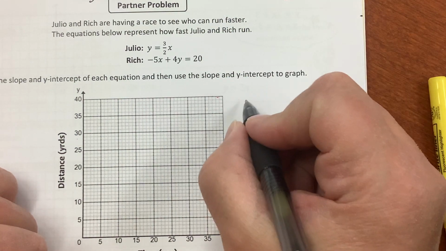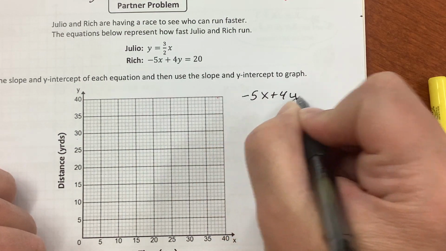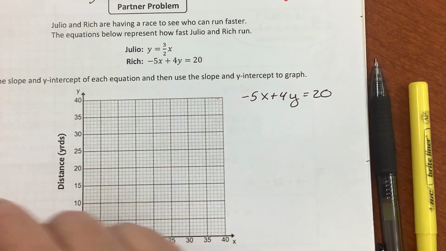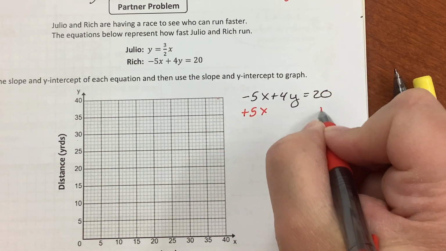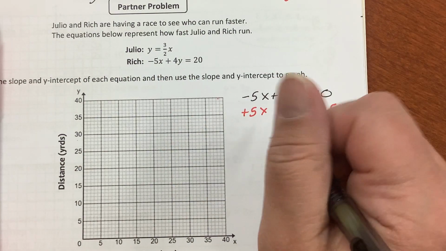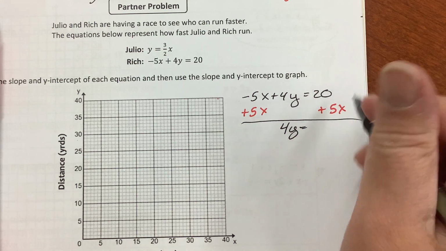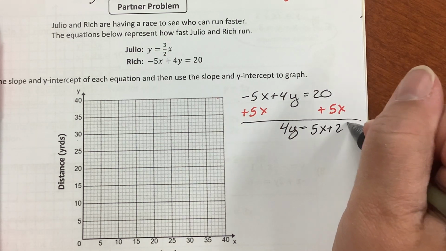Here we go. Negative 5x plus 4y equals 20. First things first, let's move the 5x to the opposite side. And we get 4y equals, remember you can't combine unlike terms, 5x plus 20.